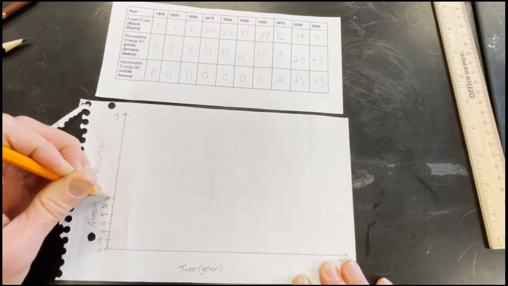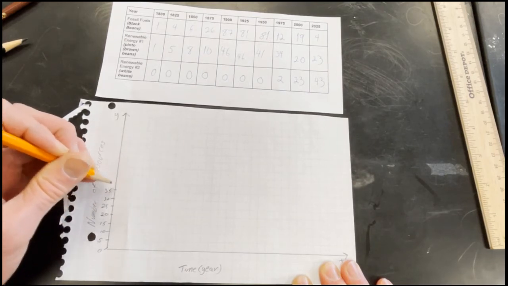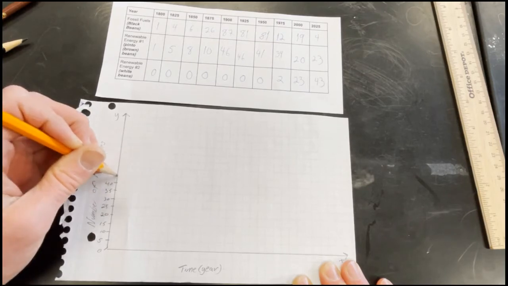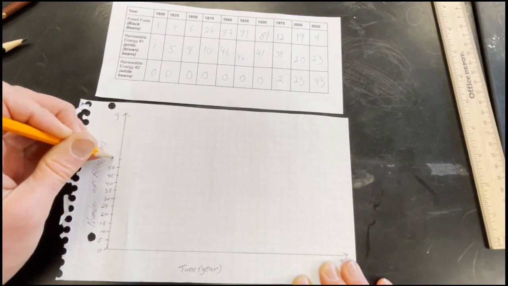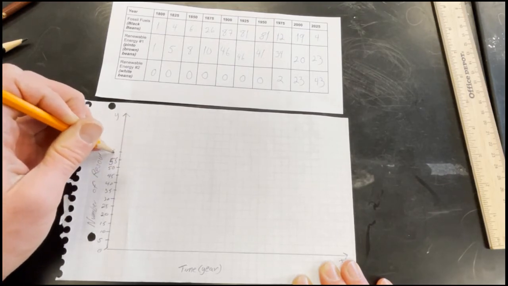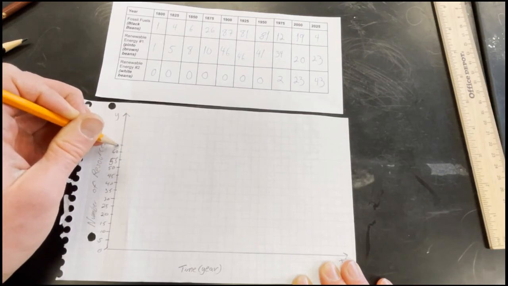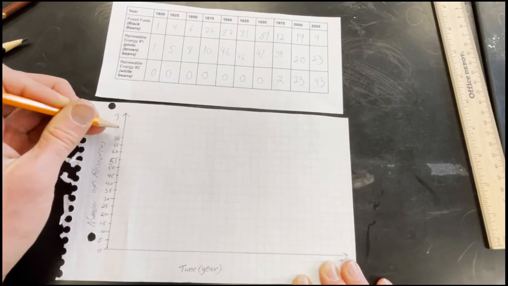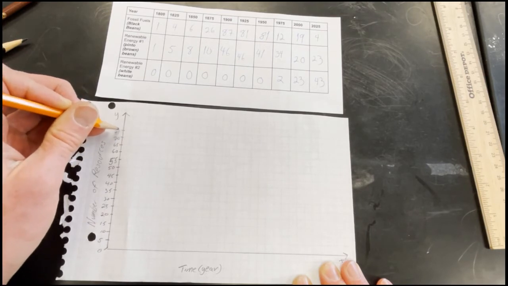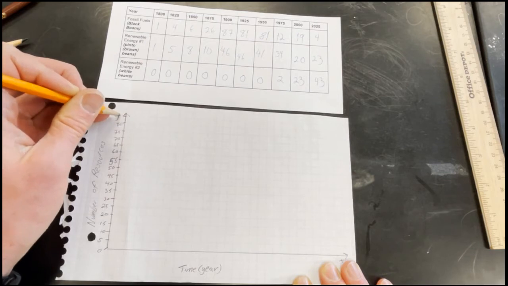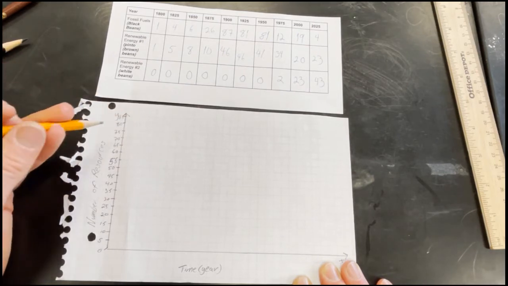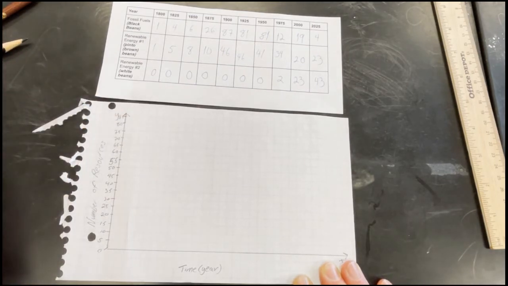25, 30, 35, 40, 45, 50. Oopsies, almost skipped one. 55, 60, 65, 70, 75, 80, 85, which means just above this is going to be 87. So I made that plan out pretty well.